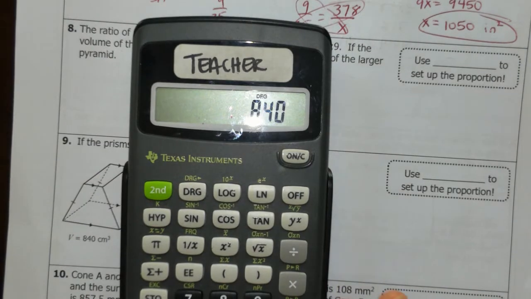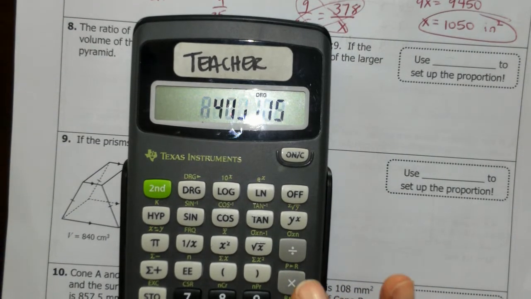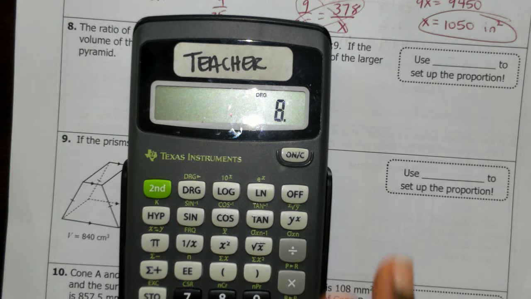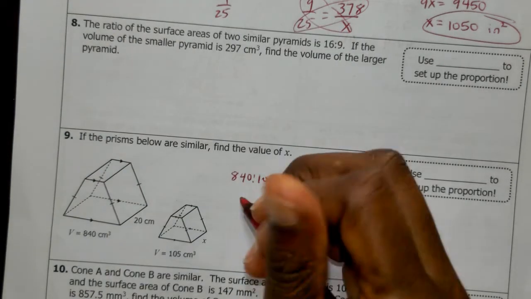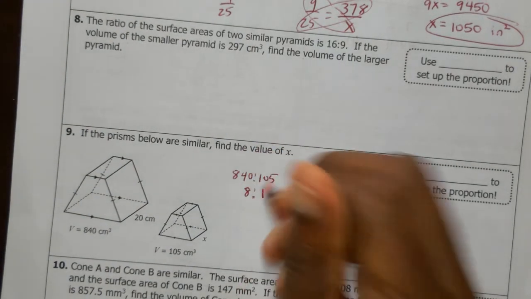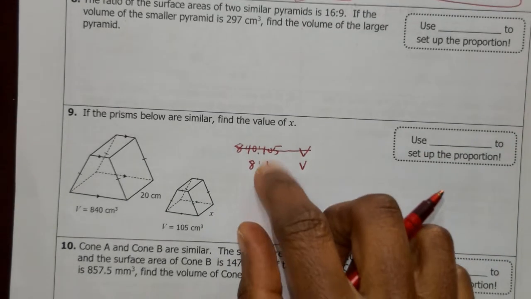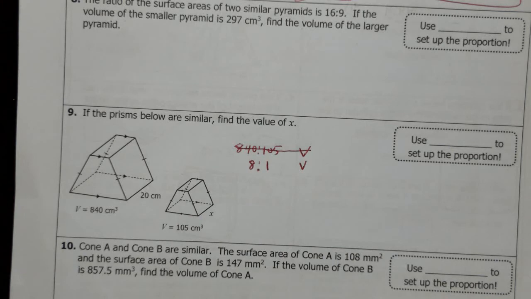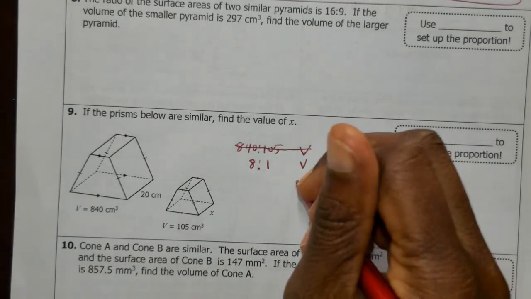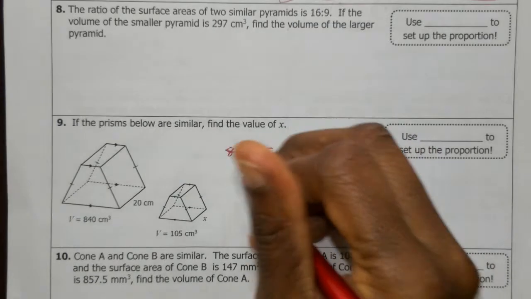So 840 to 105. It's exactly 8 actually, so this one doesn't end up being too bad. So 8 to 1 is the volume ratio simplified. I crossed it out so that you can see that these are really the same thing, just one simplified version of the other. Okay, so then that means our scale factor should be what?